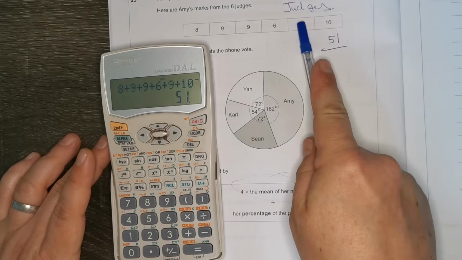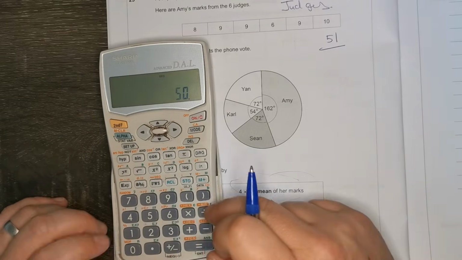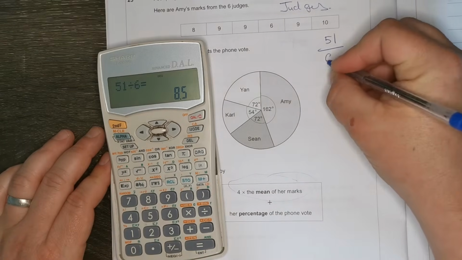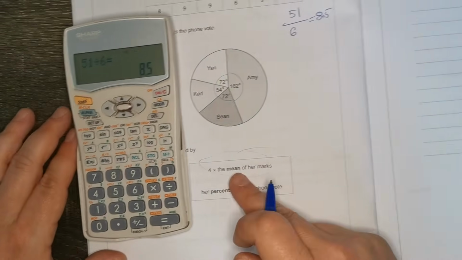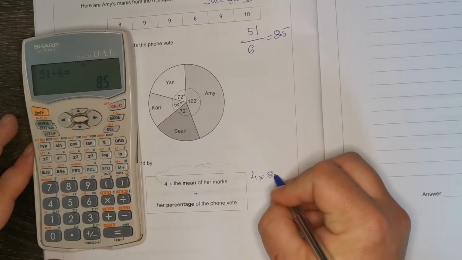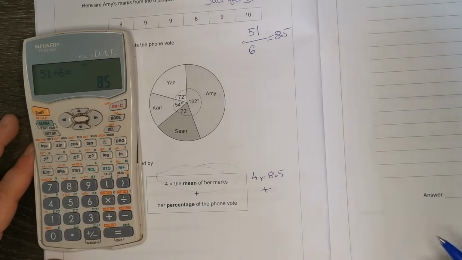Divided by 1, 2, 3, 4, 5, 6. Oh, that's not come out right. Oh, 51 divided by 6 equals 8.5. So we've got 4 times her mean mark, so that's going to be 4 times 8.5. Add on her percentage of the vote.